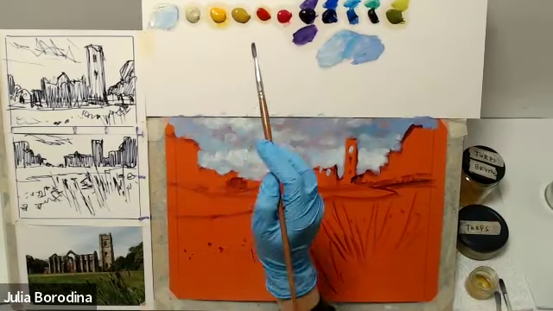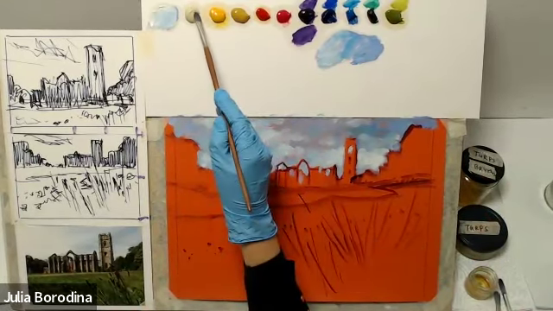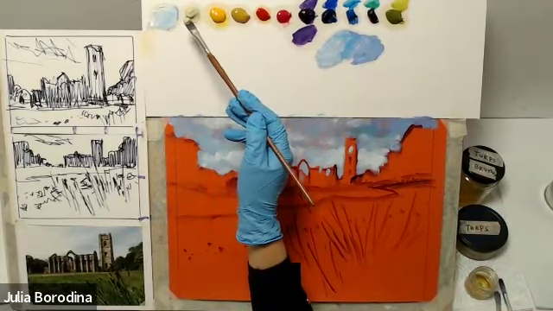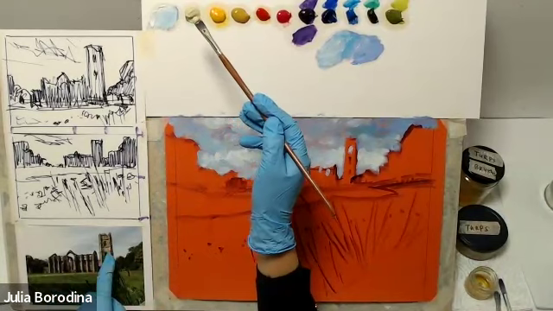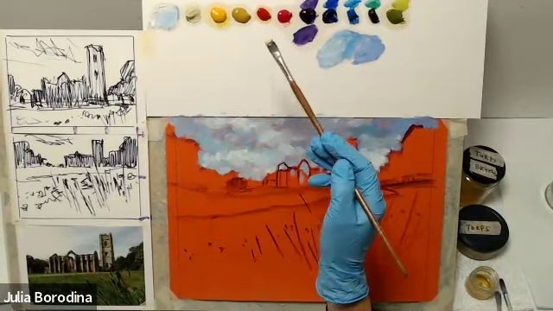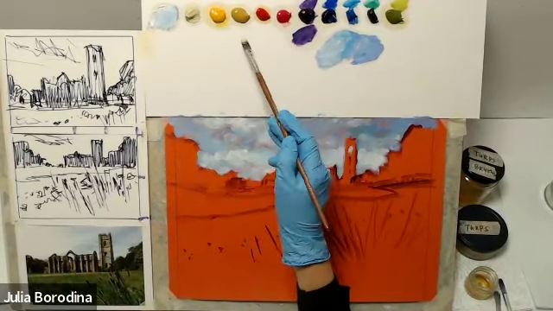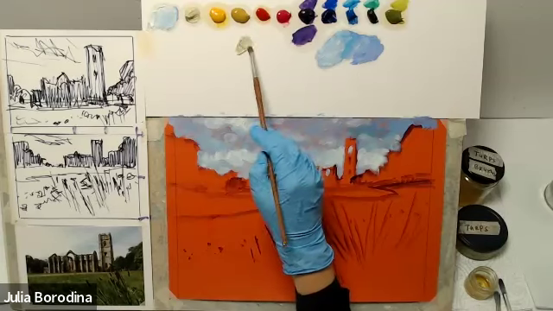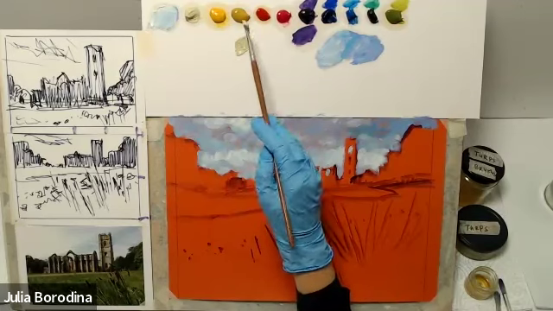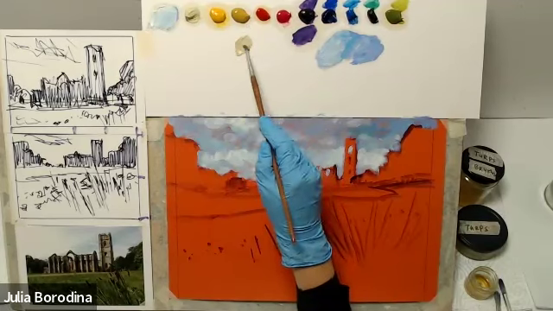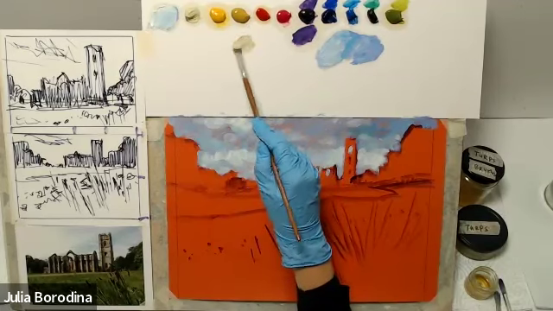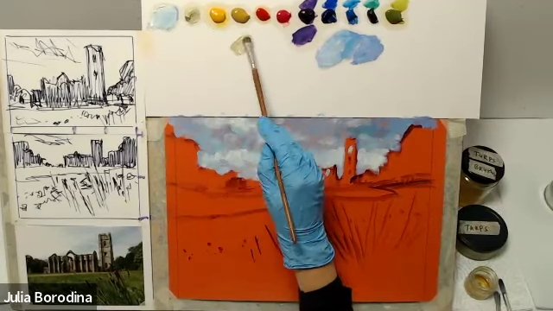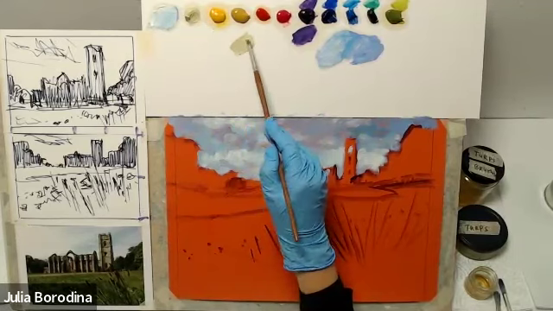I'm going to use a buff titanium next because our stone, sunstone, what the abbey is built of, will have that foundation. You can use, of course, the white if you don't have buff titanium, and you can mix it with a little bit of ochre, a little bit of violet, which I'll be mixing now anyway. This gives me a very easy foundation color.